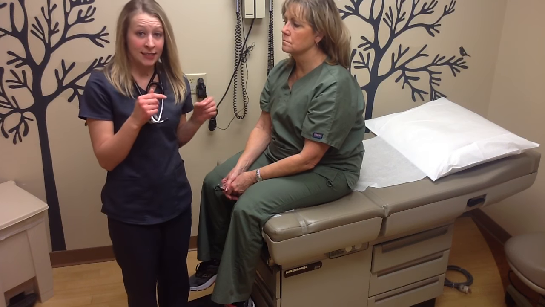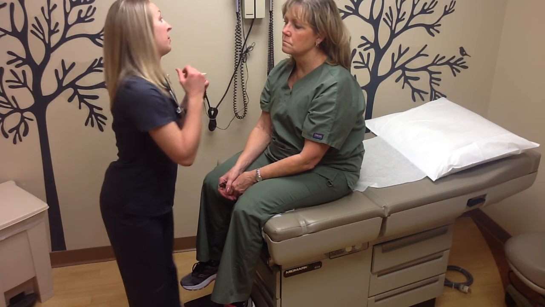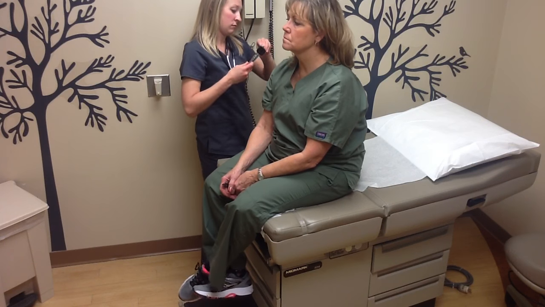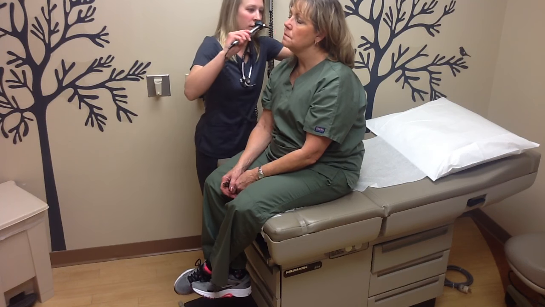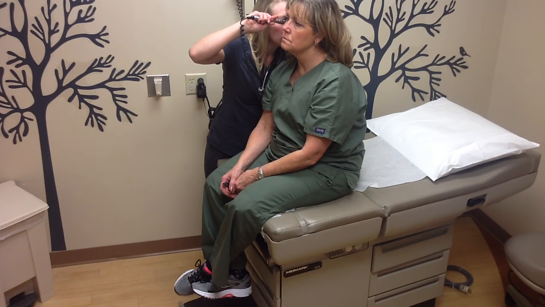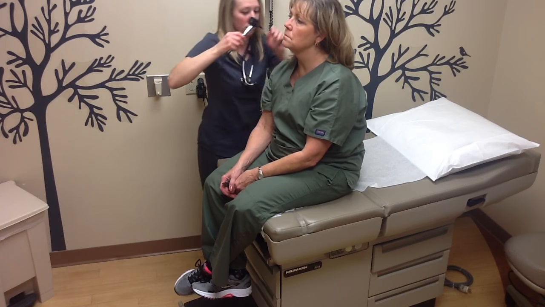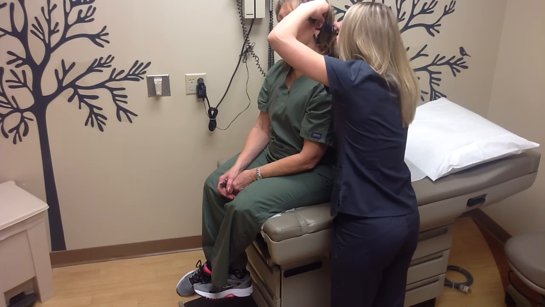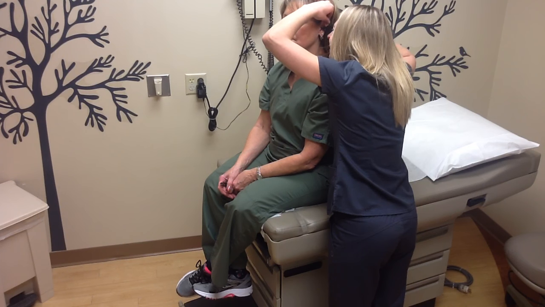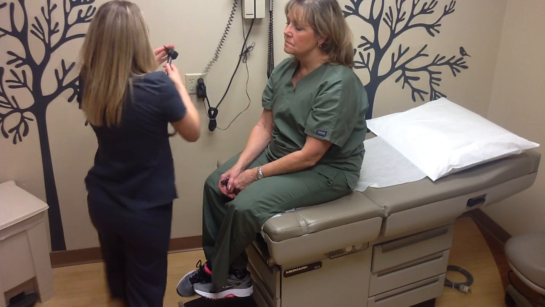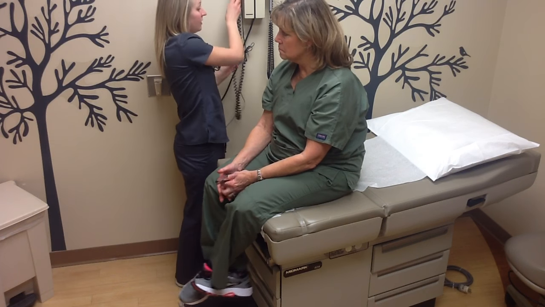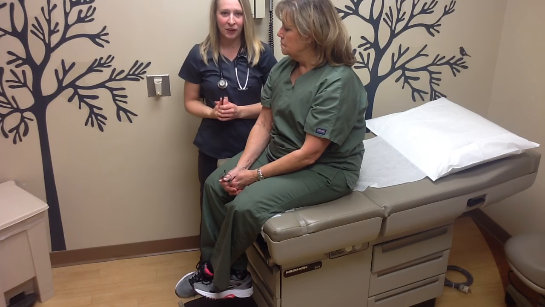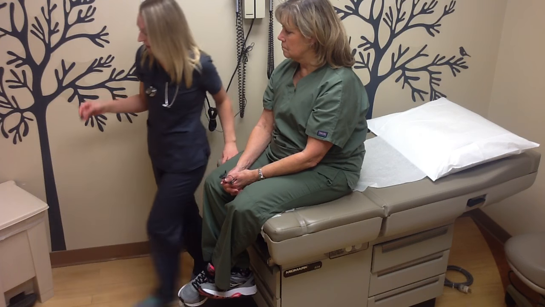Next, I'm going to be looking inside Sandy's ear at her tympanic membrane. All right. Good. And the next ear, sorry. All right. Tympanic membrane is normal, and there is no bulging of the tympanic membrane noted.